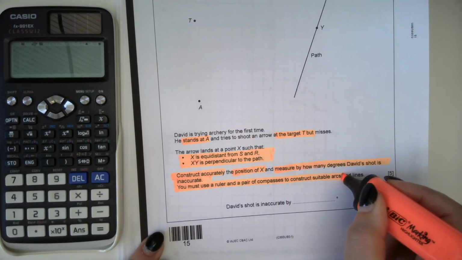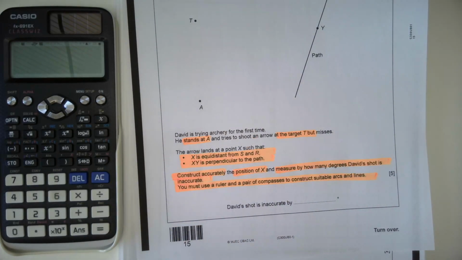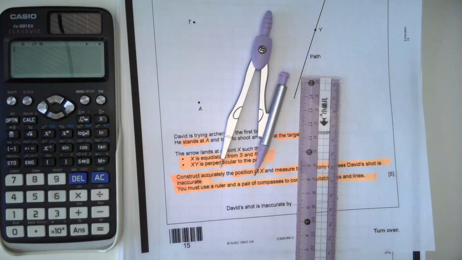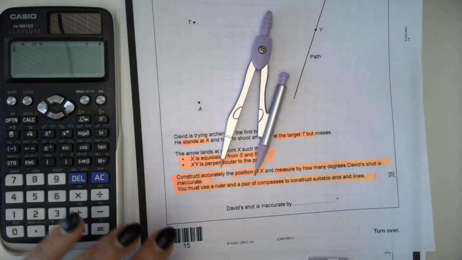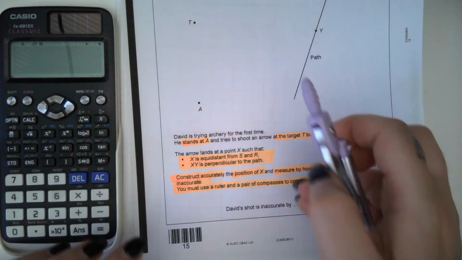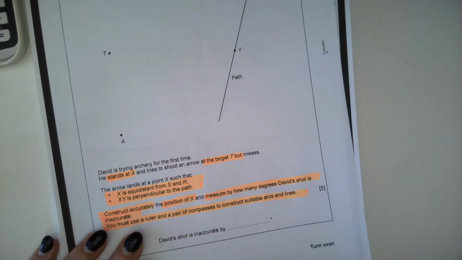You must use a ruler and a pair of compasses to construct suitable arcs and lines. So you need a ruler, a compass, and we are going to need a protractor to measure our angle at the end. So we're going to construct, give myself some space, we're going to construct here to meet this criteria.